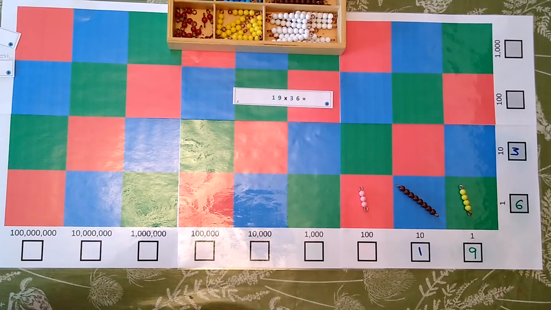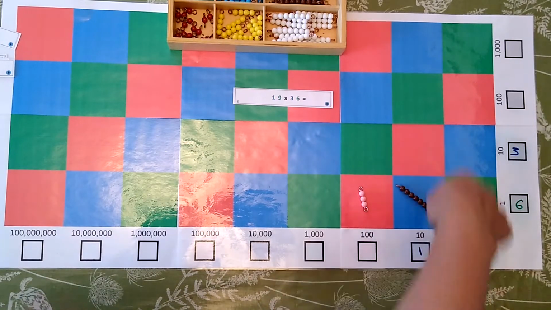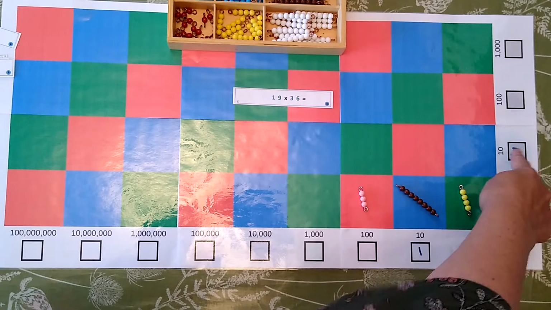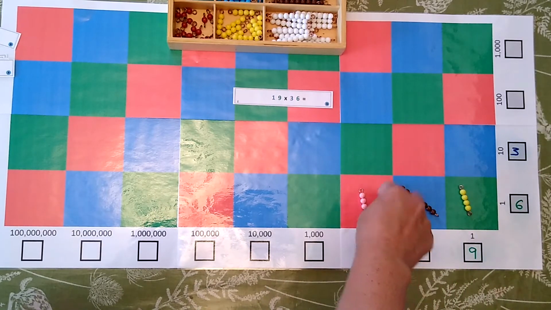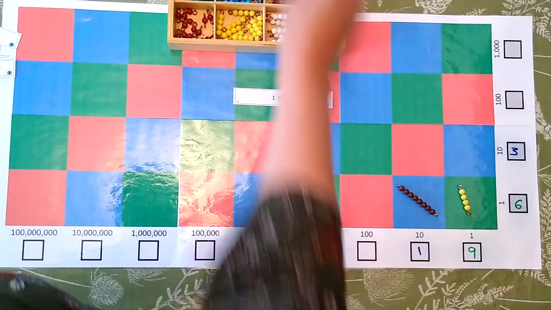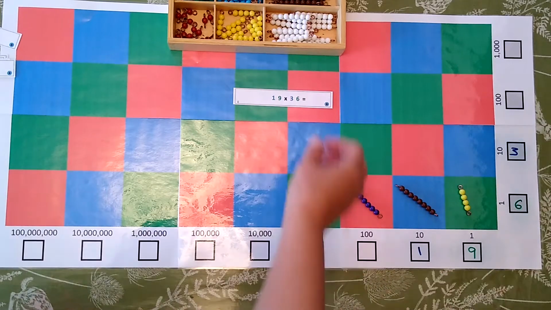And then I need to do my hundreds category. I can't use this one here, there's nothing in there, but I use this box here, which is tens by tens. So that's 1 3 is 3, and I need to add it to the 3 that's already here. So 3 plus 3 is 6. So my answer is 684.